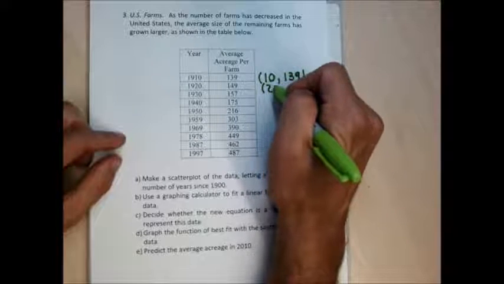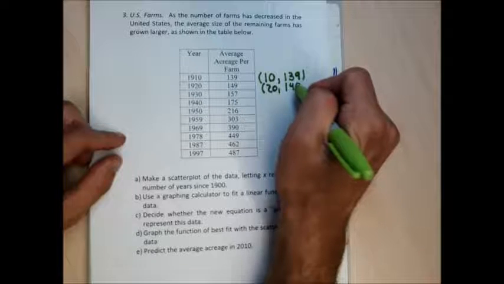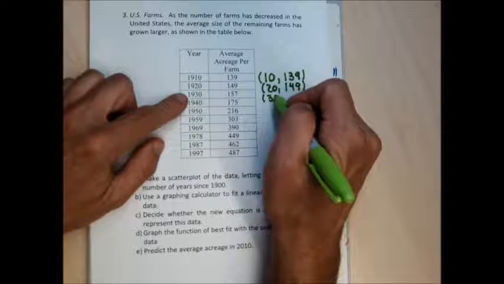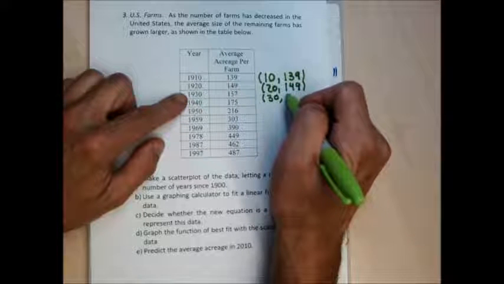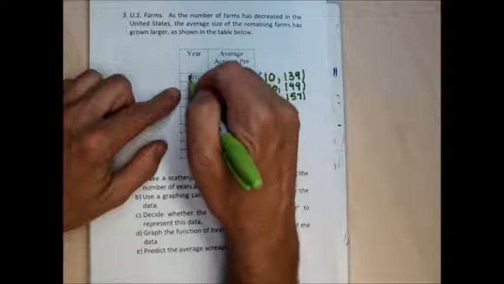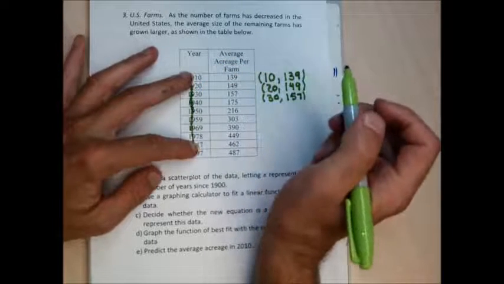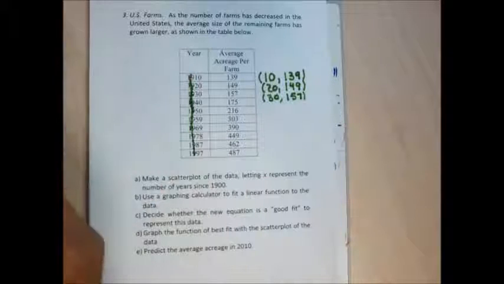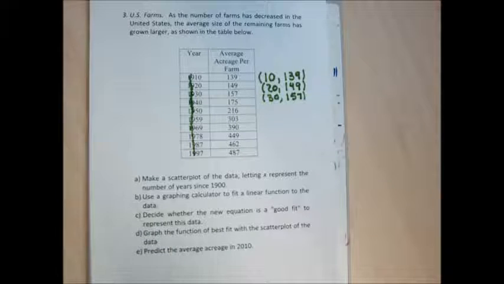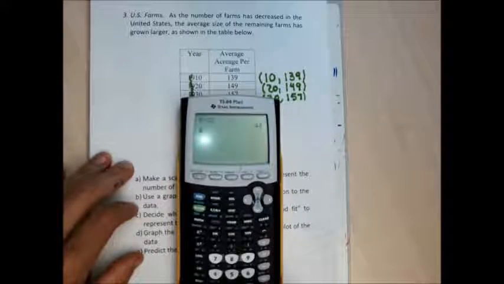The second point I'm going to do is the point 20 to represent the year 1920, and then the average farm was 149 acres, and then 30 to represent the year 1930, and then the average farm was 157 acres. So I'm going to enter each one of these as a point on my calculator. In this section, I'm not going to do any graphing by hand. I'm going to use my calculator to do all my graphing. So the first thing I'm going to need to be able to do is enter points on my calculator.